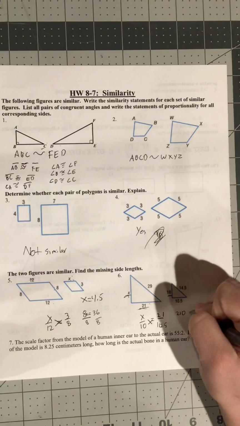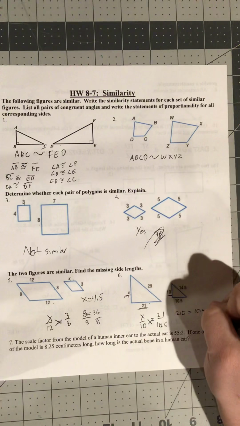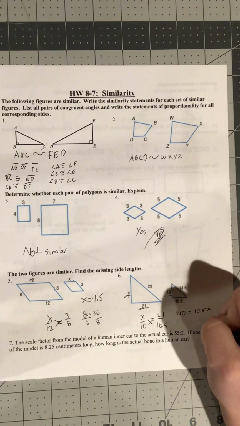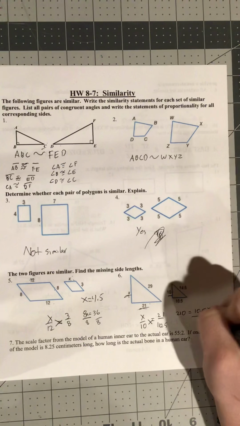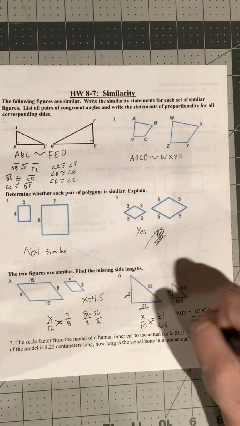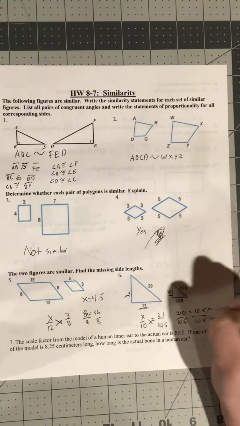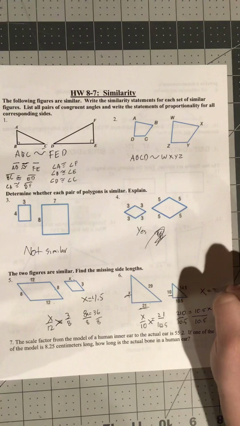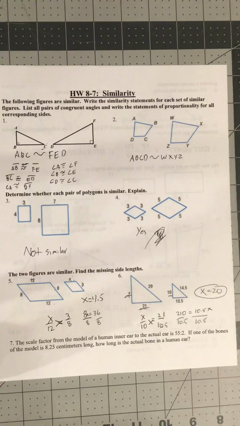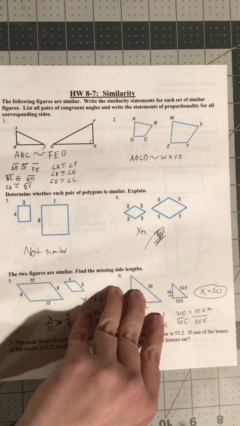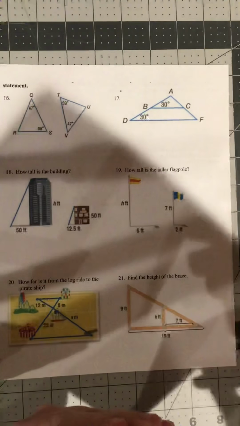So I get 210 equals 10.5x. And then I divide. So x equals 20. So similarity, we use proportions a lot. And I love proportions. They're kind of fun.